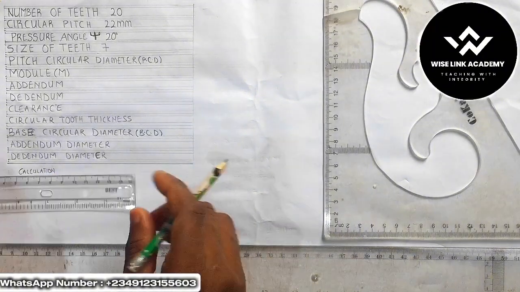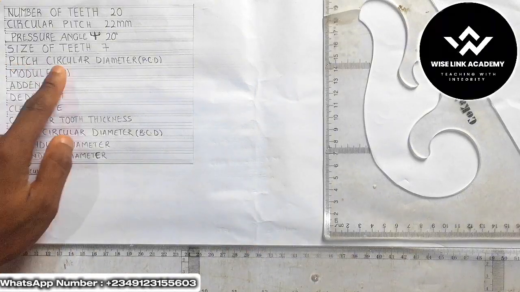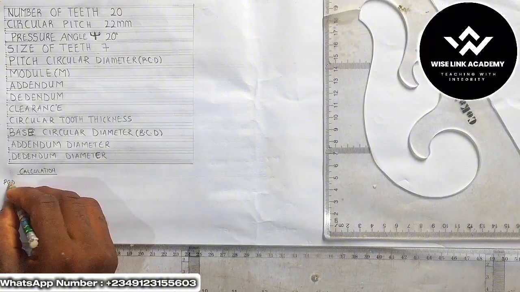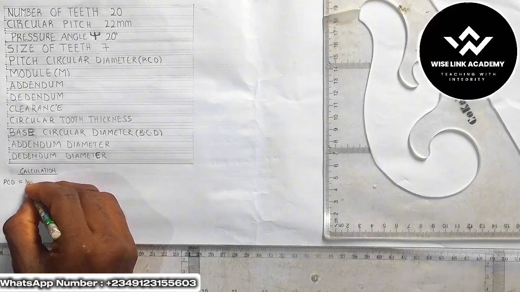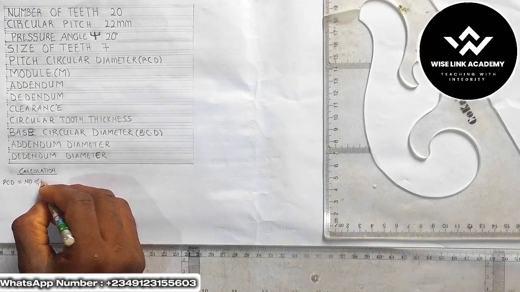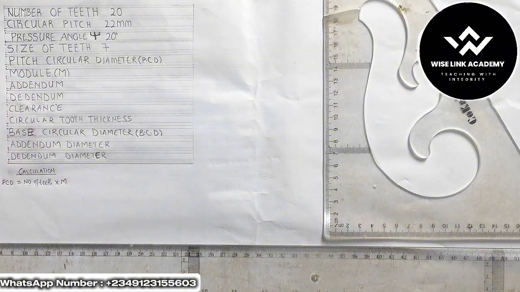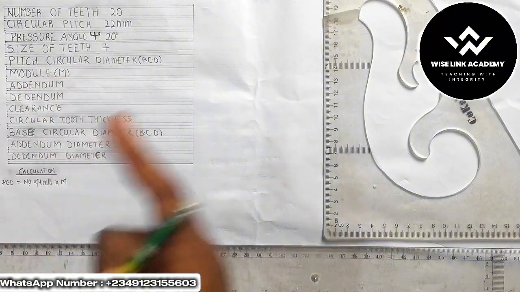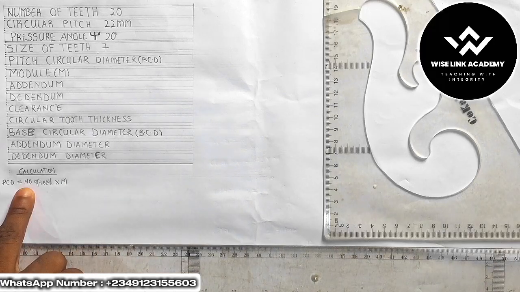My calculation starts like this. First, let's get a value for pitch circular diameter. Let me call it PCD. Pitch circular diameter, what we know, is equal to number of teeth times module, this module M. But in this case, the number of teeth is 20 times module, but we don't know module. So for us to get pitch circular diameter successfully, we need module and number of teeth.